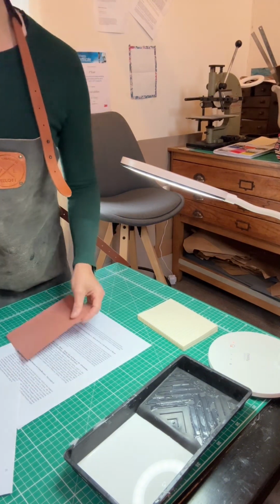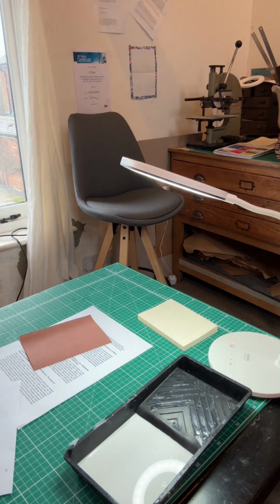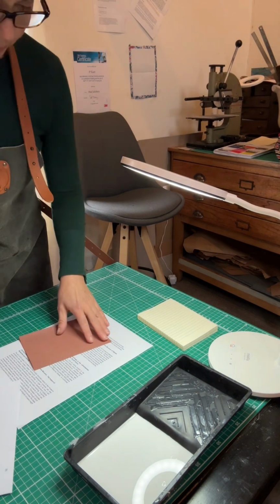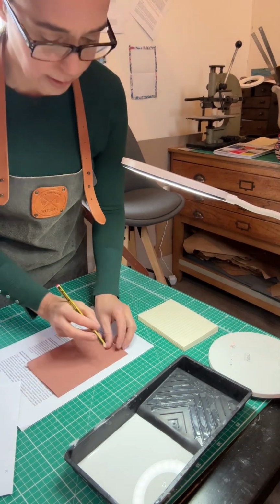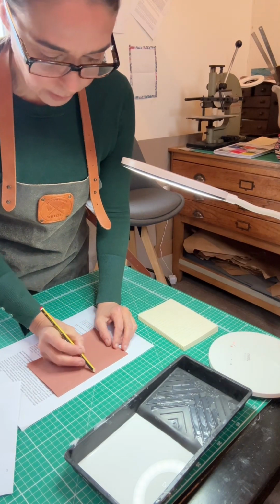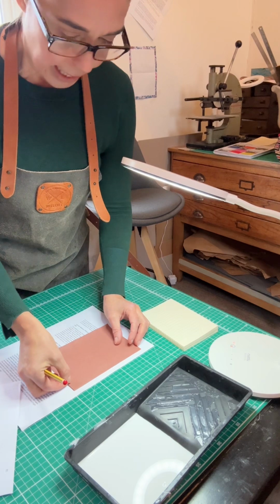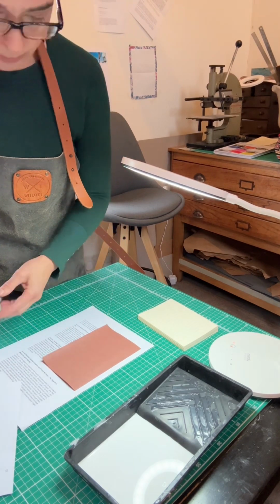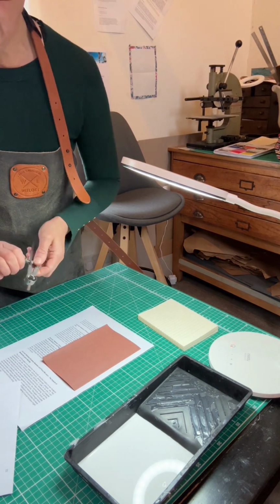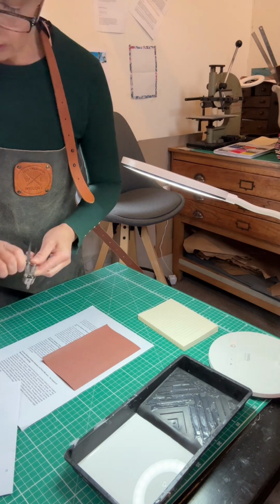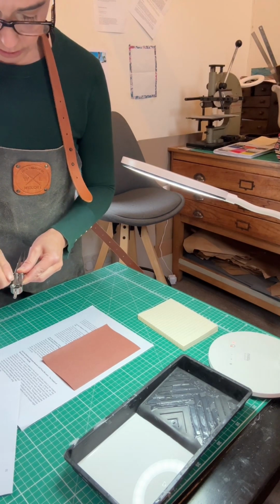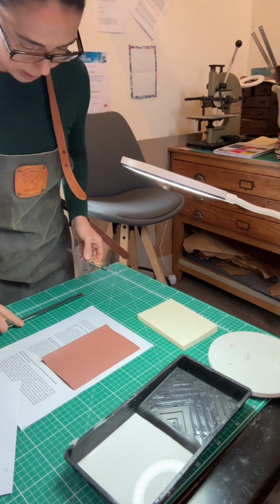What I want to do is just apply glue to a very small area of the spine edge here of my end paper. Now I do this by eye, but you can mark it off if you're a new starter.